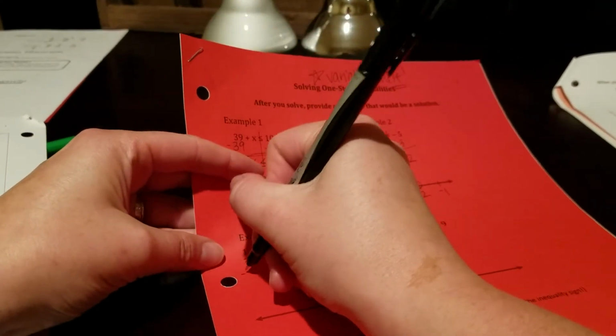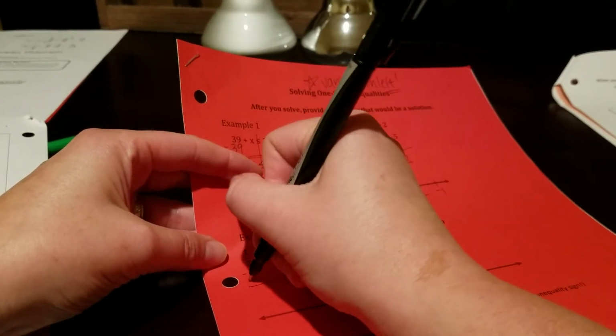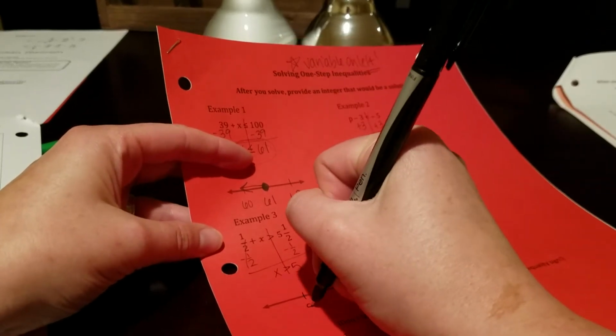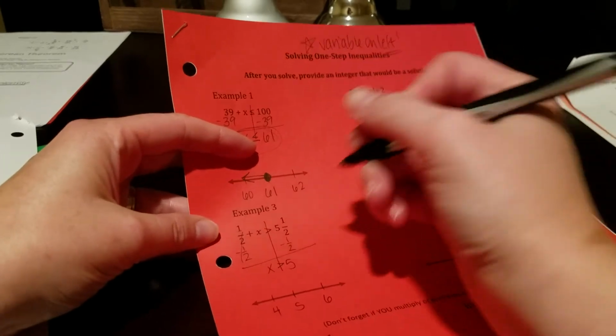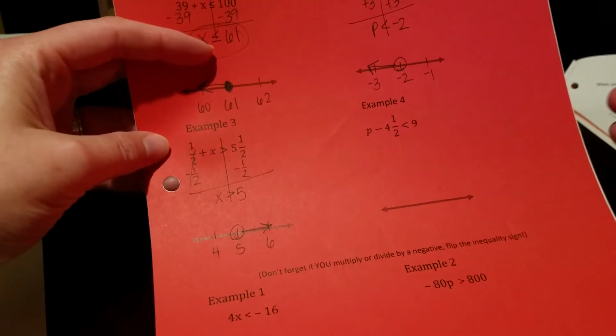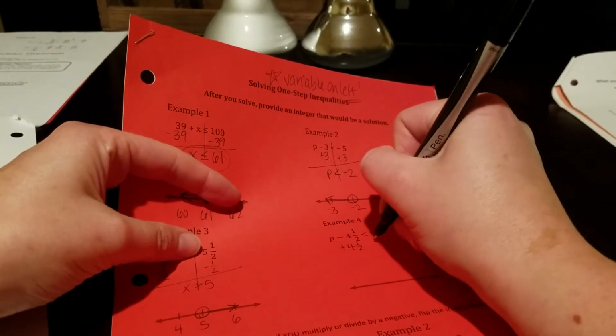This one we just have fractions. Subtract 1/2 from both sides. We get X is greater than 5. So 5 in the middle, 4, 6 up to the right, open circle, shades to the right then. Last example, we're going to add 4.5.